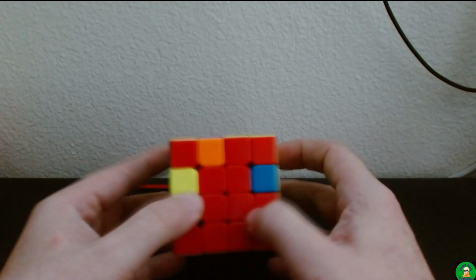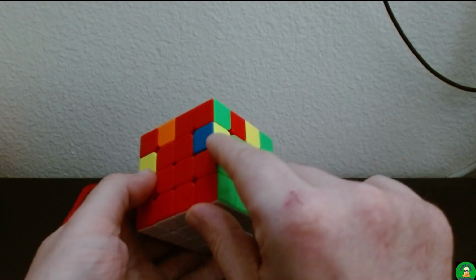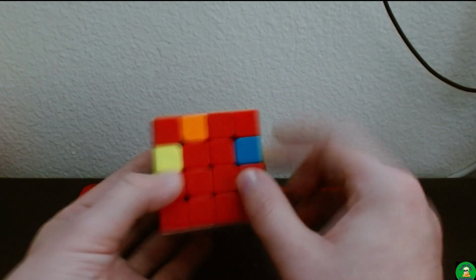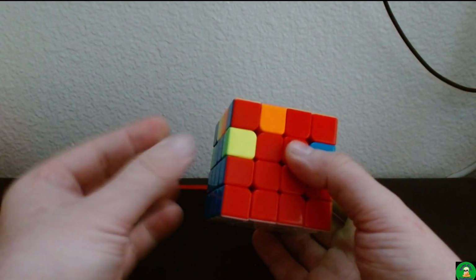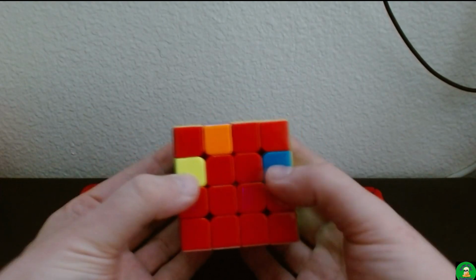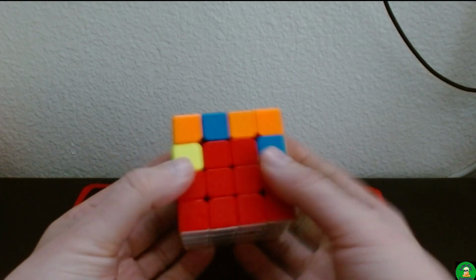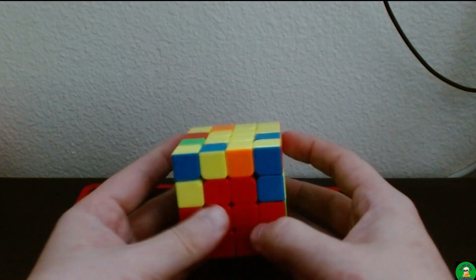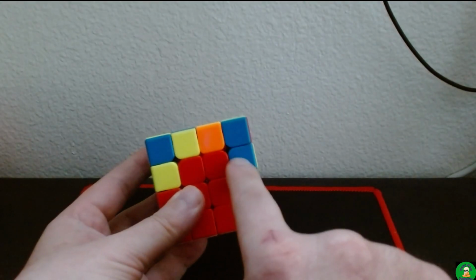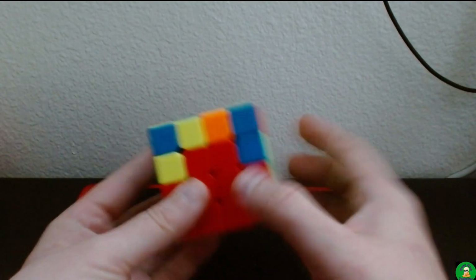So we're going to do that again. So we have the blue with yellow here, and the yellow's on the right side. So we're going to be using the left side algorithms. You want to match up the blue here with the corners. There you go. Your blue is matched up with the corners.